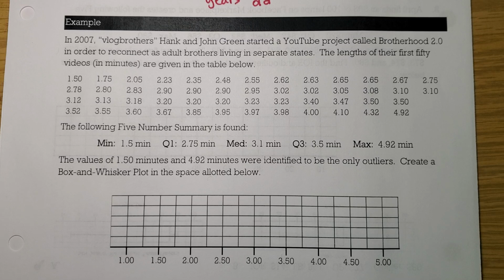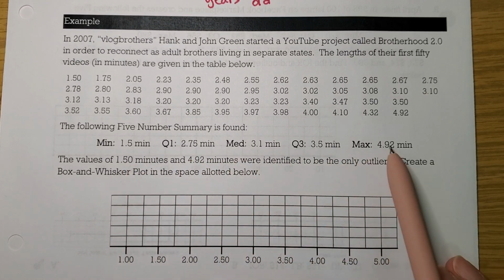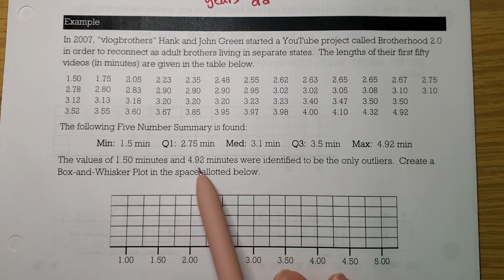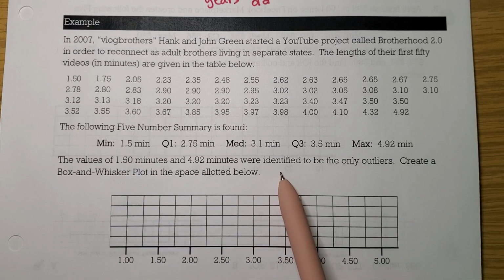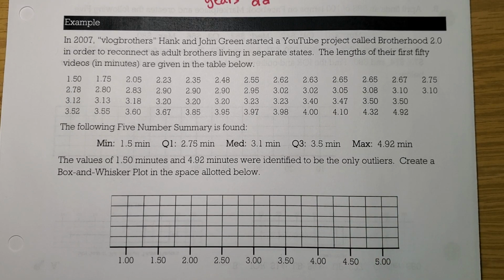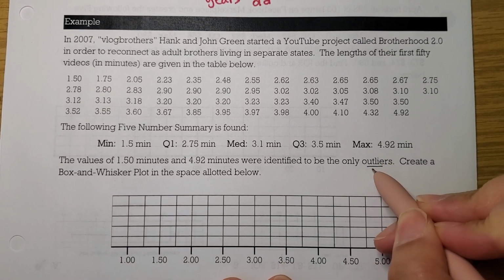Sometimes if you're creating a box and whisker plot, they might just give you the data, and in order to create the plot, you have to find a 5-number summary first. But in this case, they've already done that for us. It says the values of 1.50 minutes and 4.92 minutes were identified to be the only outliers. So we know there are outliers in this data set, so we're going to have to bear that in mind when we go to create the graph.